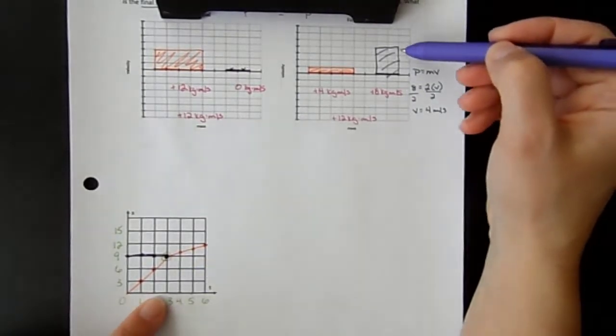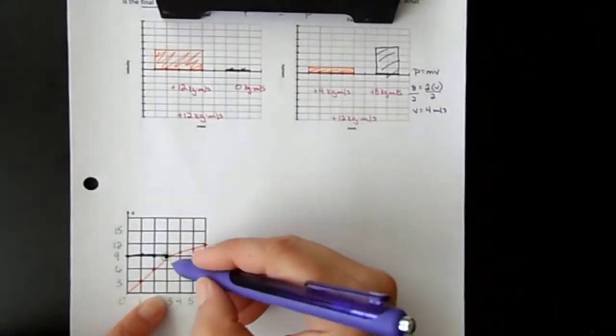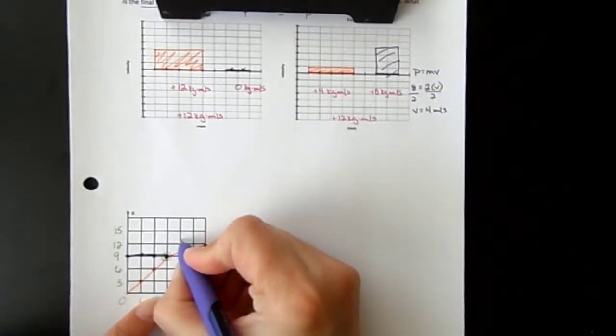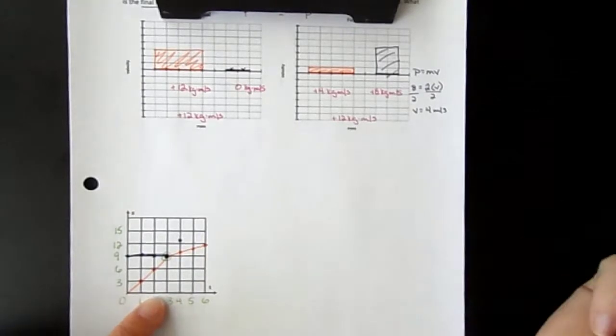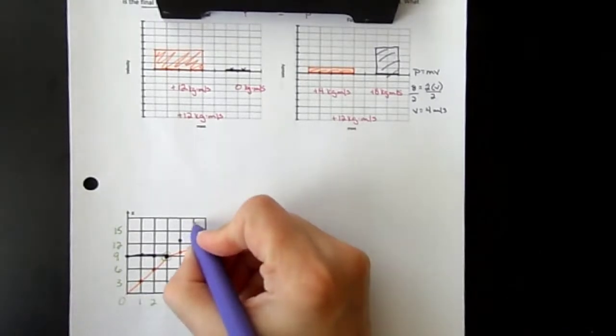A second later, he's now moving 4 meters per second. So he's 4 meters away. So he's going to come up here to 13. Okay. And then another second, he's going to be another 4 meters away. So he's going to be up here at 17.